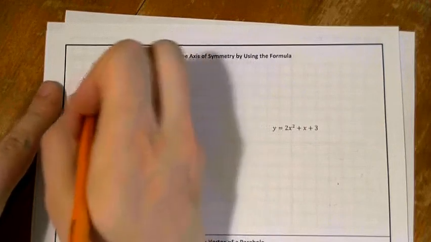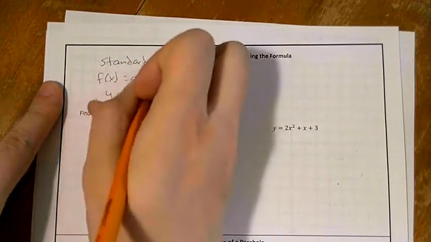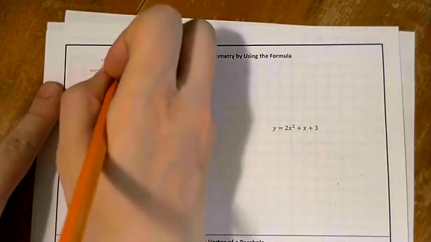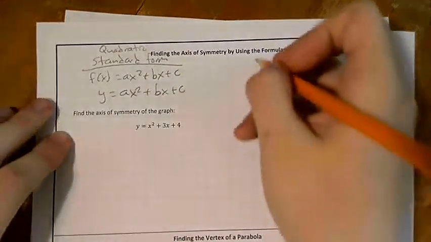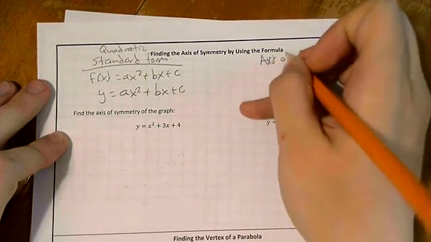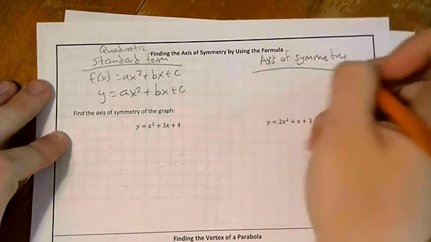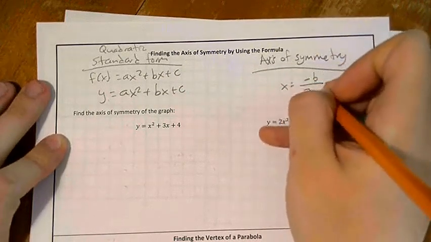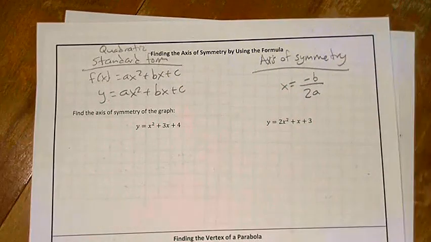But this is the standard form for quadratics. And we know that our axis of symmetry is x equals negative b divided by 2a.